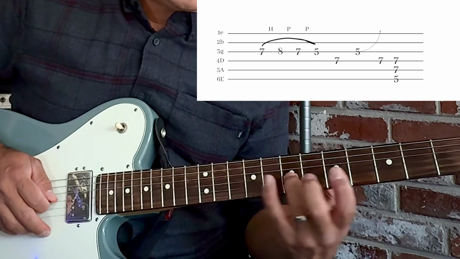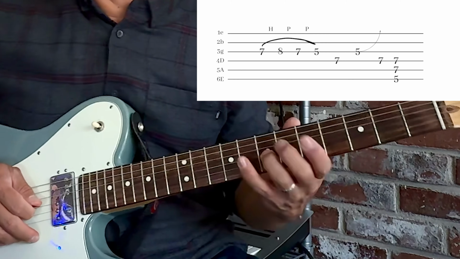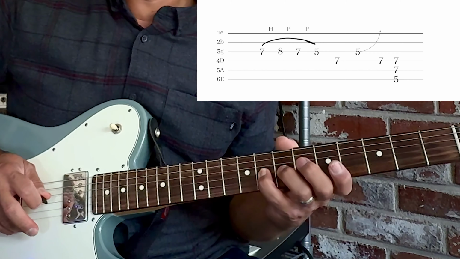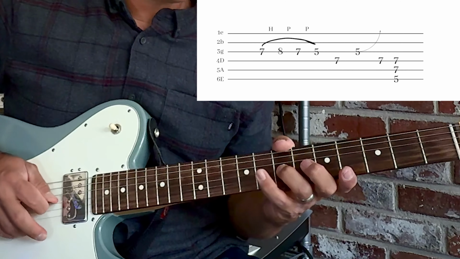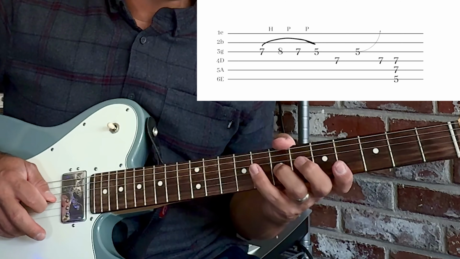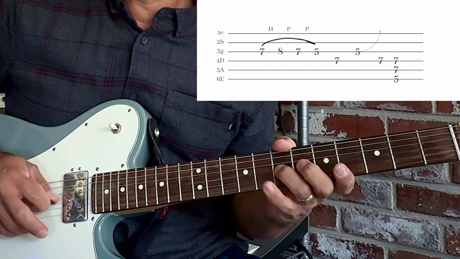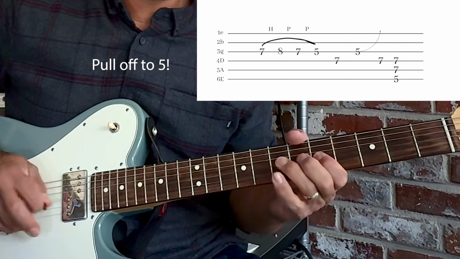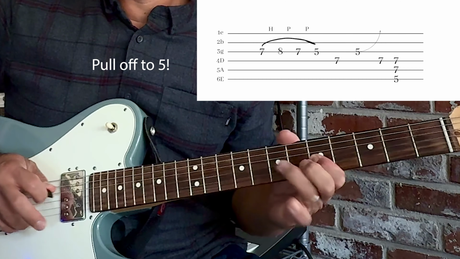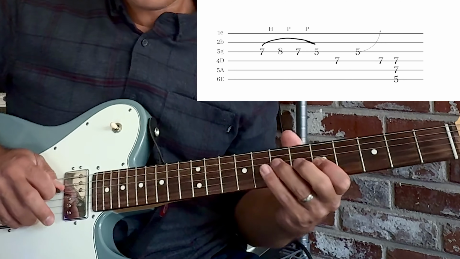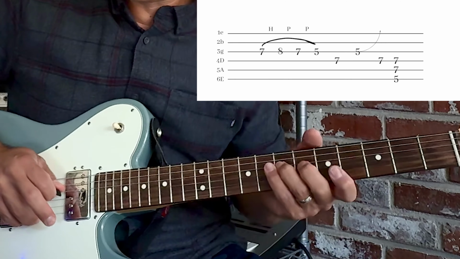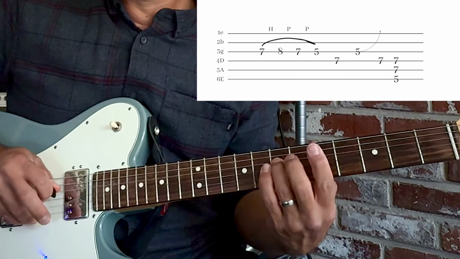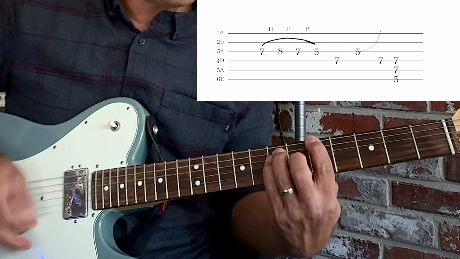So we started on that 7 on string 3, and then we're going to hammer to 8, right? And then pull off to 7. So it's starting here and then coming right back. So 7, hammer on to 8, pull off to 7, and then down to the 5 on string 3, back to the 7, and then at the end a power chord.